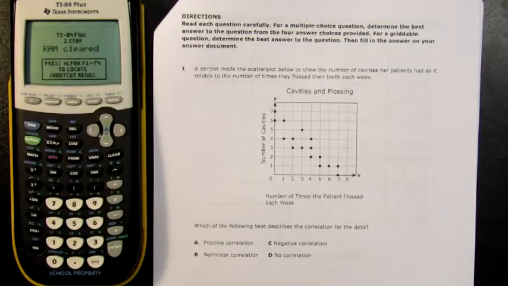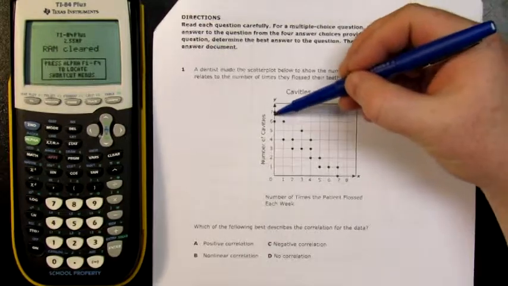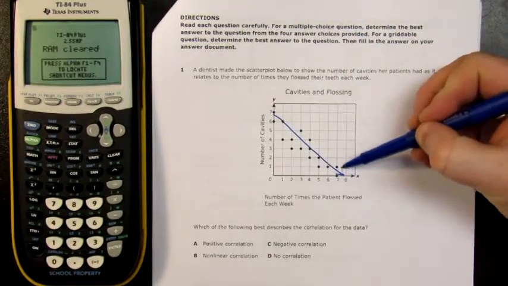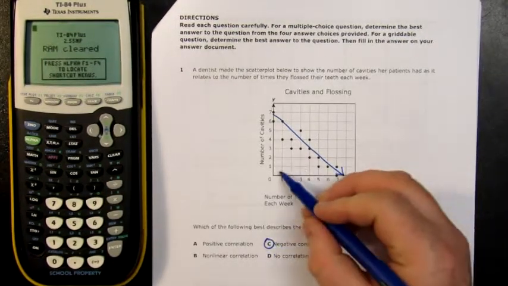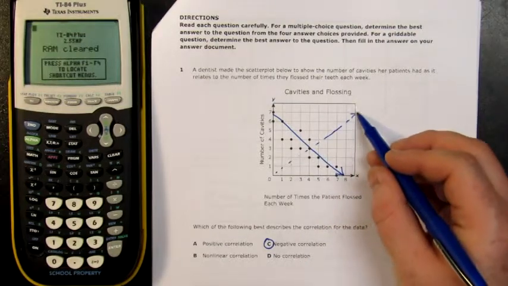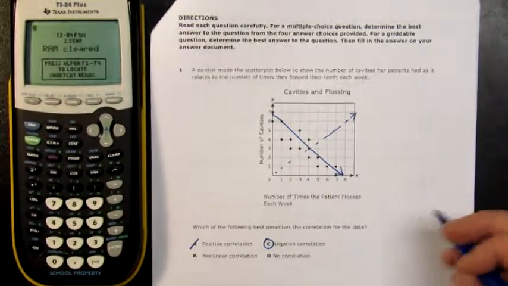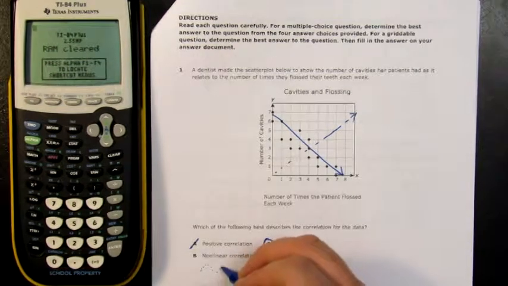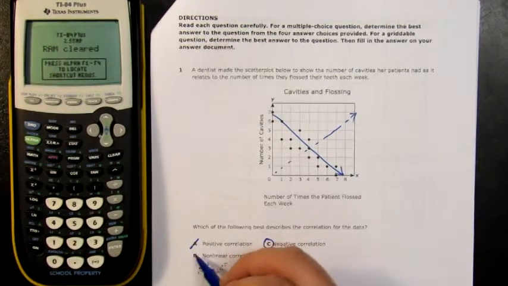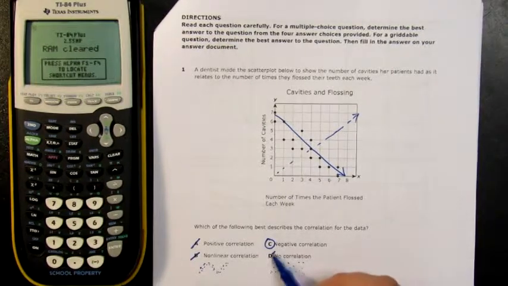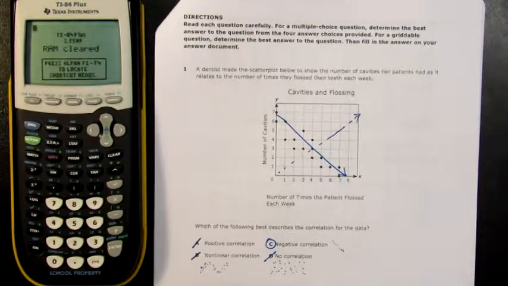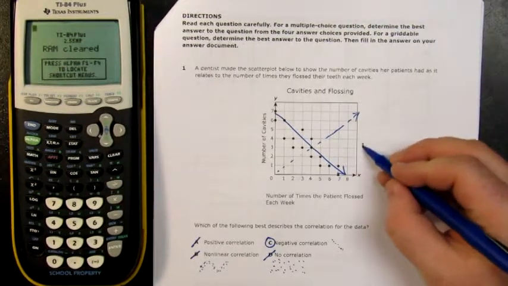Alright, so we can see on our graph that our correlation from left to right is falling. And this tells us that this is a negative correlation. A positive correlation from left to right would be going up. So it's not A. A non-linear correlation would make some type of pattern that is not a straight line. So it's not B. And no correlation would be just random scatter with no obvious trend or pattern. So D is not the correct answer either. Negative correlation means that from left to right, it trends downward, which it does in our graph.